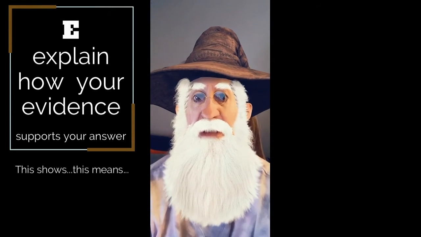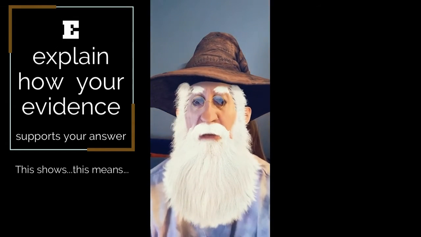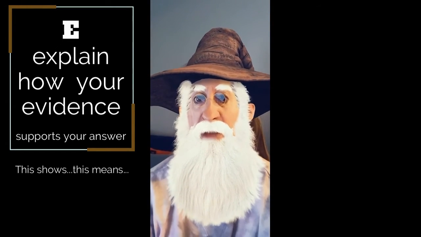The last letter is E, which is explain. So now I'm going to explain the evidence I found in my text. So I just said that Harry Potter was kind of shaking his head. He was in disbelief that he was a wizard. So I would use some of that evidence to further explain.